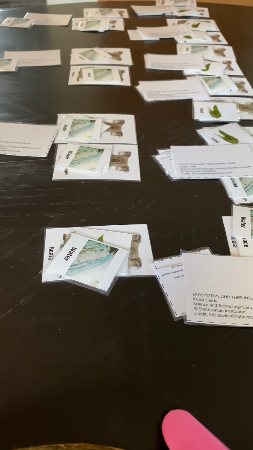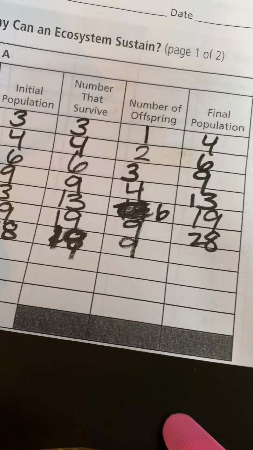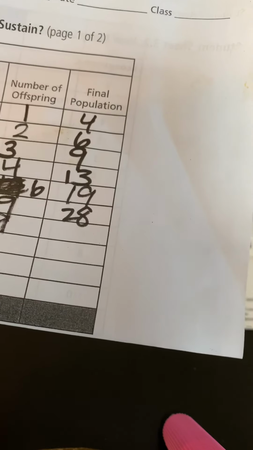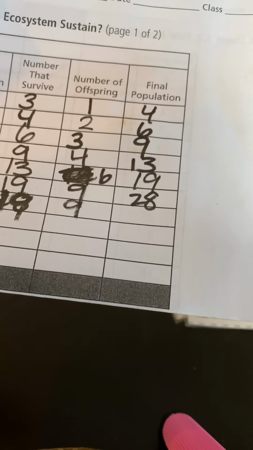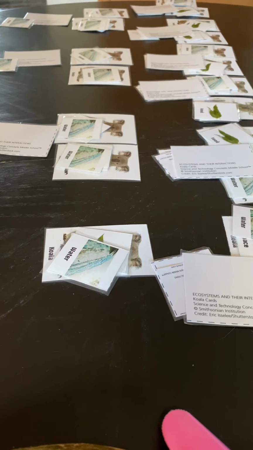And so those 19, again, are going to produce 9 offspring as well, but they're not going to have enough resources to get them by because there's no more space left for them. And so basically our population has pretty much leveled out at around 19.